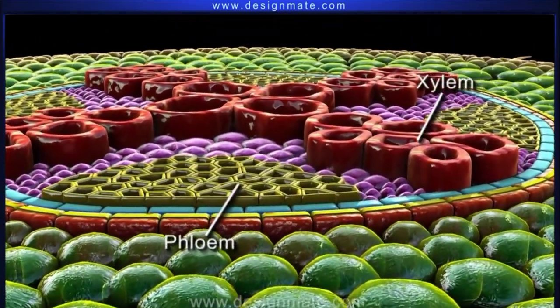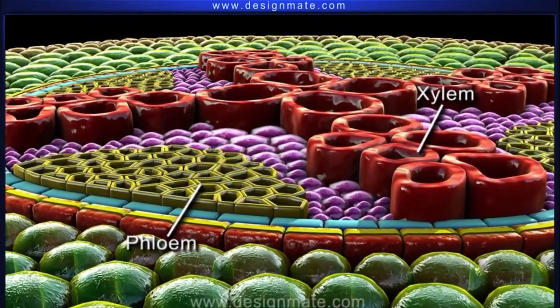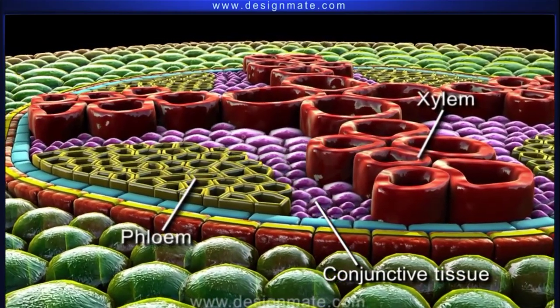The xylem and the phloem are separated from each other by a few parenchyma cells called conjunctive tissue, which is a part of the ground tissue.